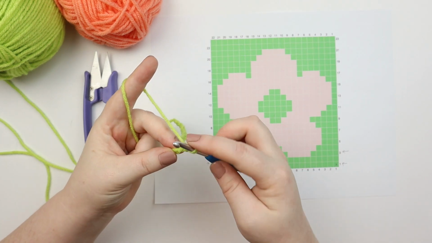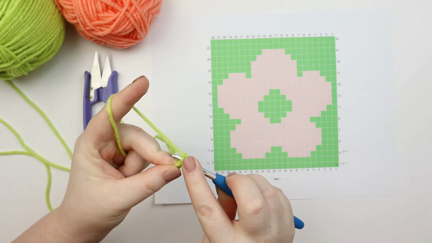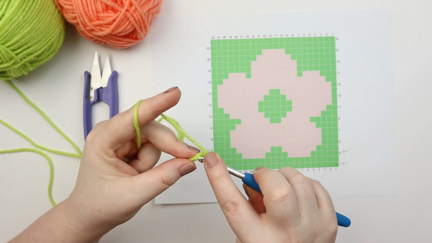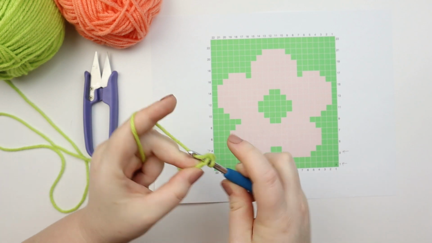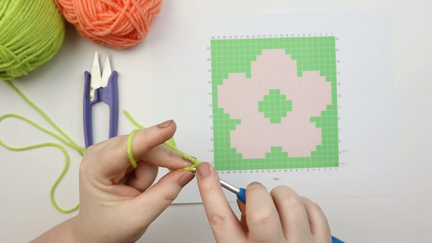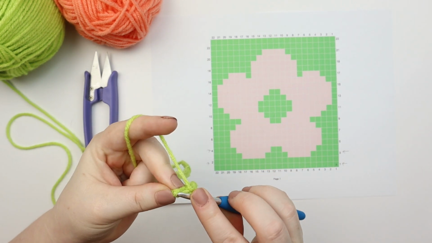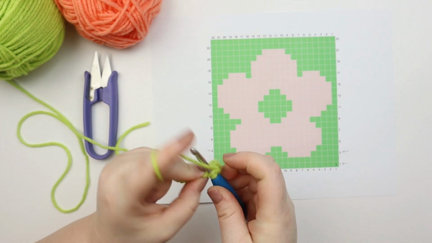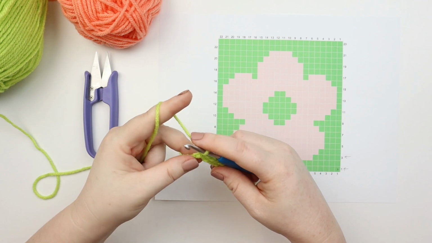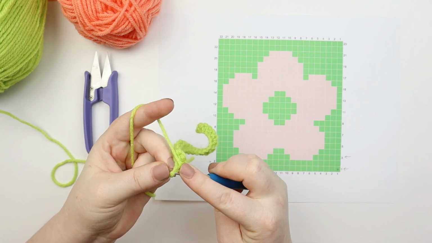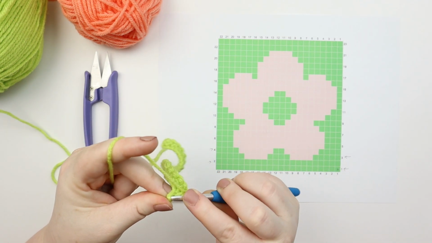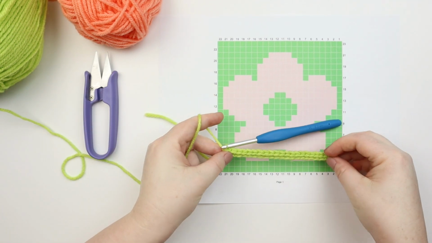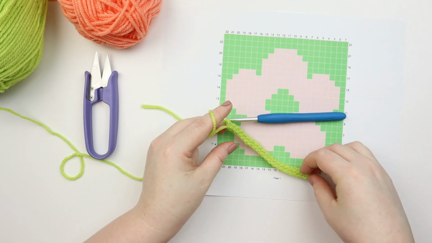So to start, we're going to be single crocheting in the second chain from the hook, like so, and in each chain down. Okay, so I'm coming up on the last stitch of the row. If I can get it in. There we go. And for row 1, again, you should have 22 single crochet in green.